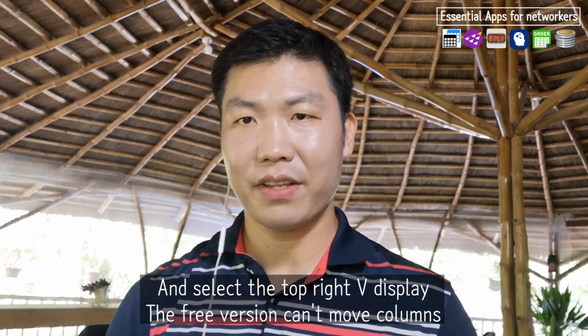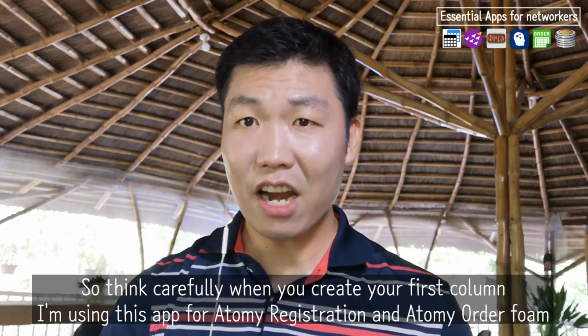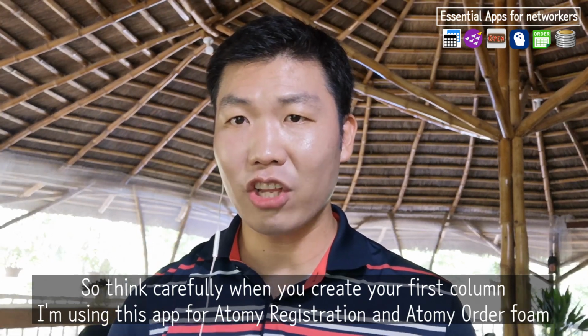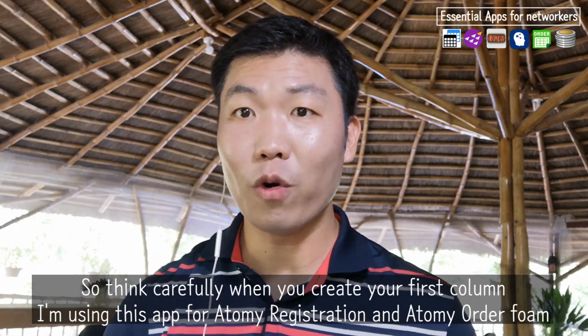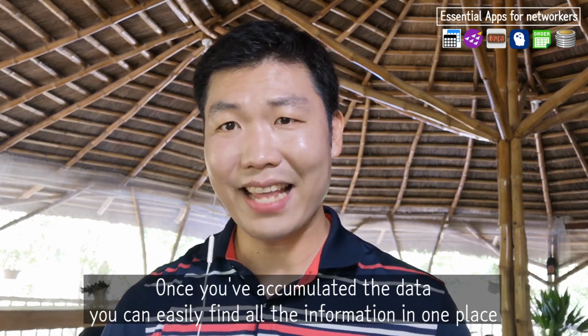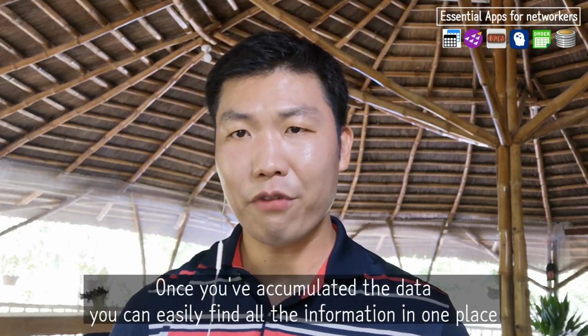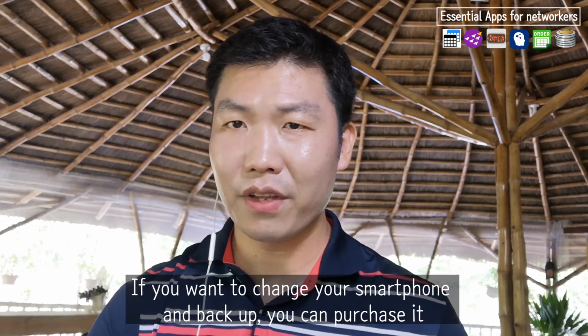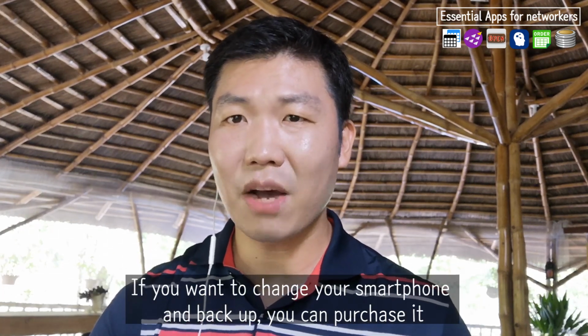The free version cannot move the columns. Think carefully when you create your first column. I'm using this app for Atomy registration and Atomy orders. Once you have accumulated data, you can easily find all the information in just one place. If you want to change smartphones and backup, you can purchase this application.